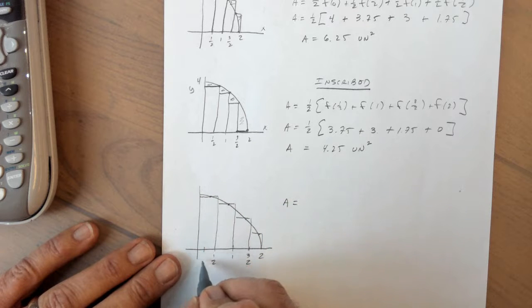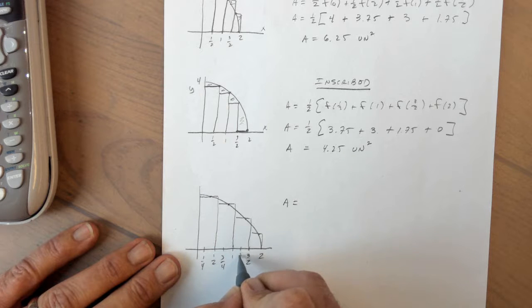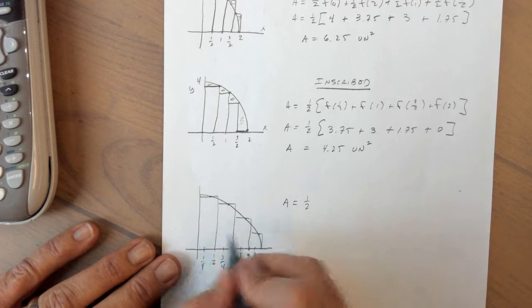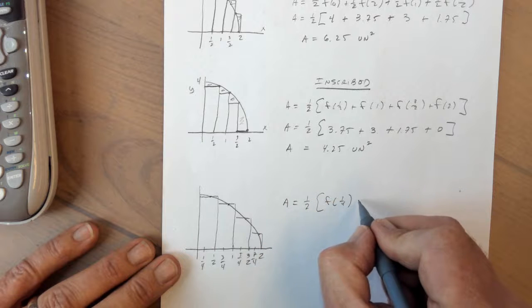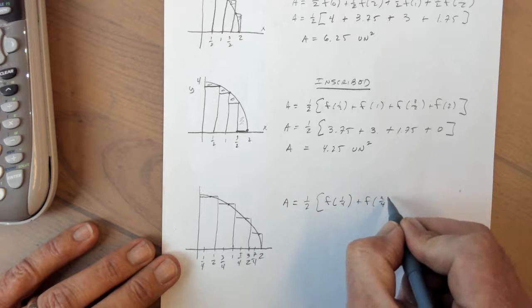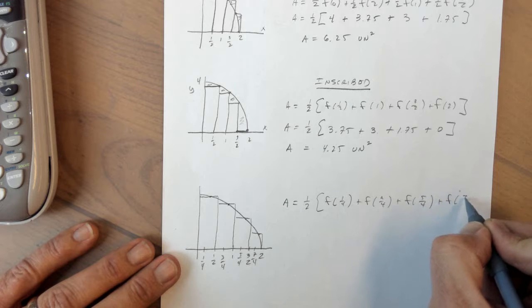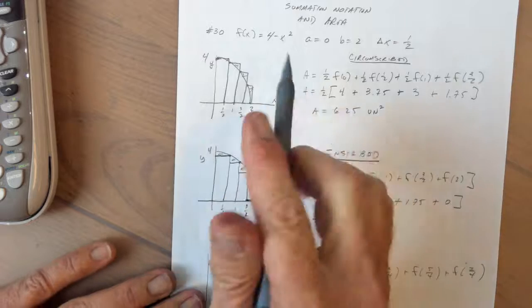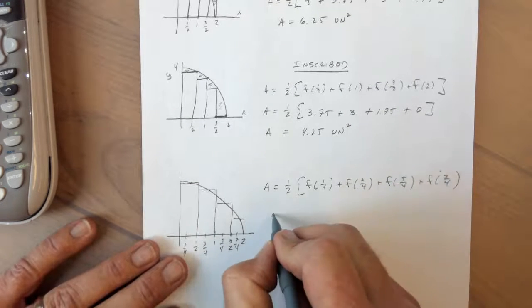And our midpoints here between 0 and 1/2 is 1/4. We then have 3/4, 5/4, and 7/4. So each width is still 1/2. So now our function values we're going to compute are at 1/4, 3/4, 5/4, and 7/4, and each of those you would plug back into the 4 minus x squared to get the function value there.